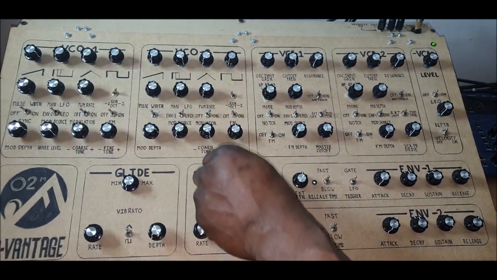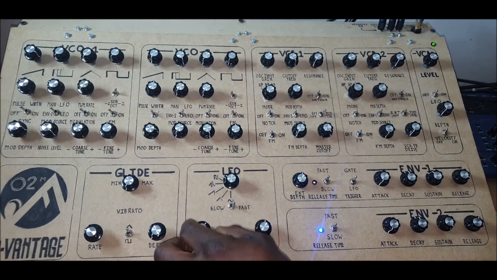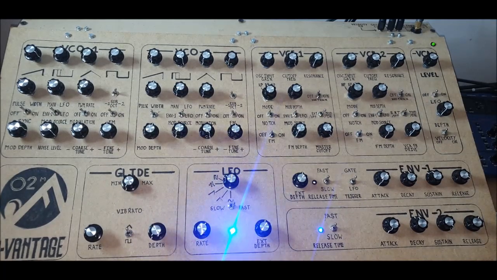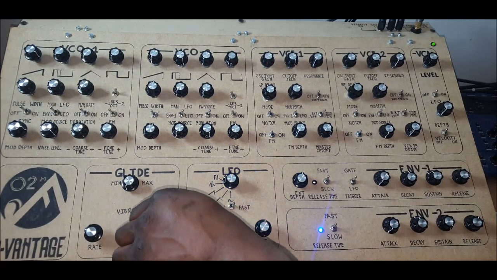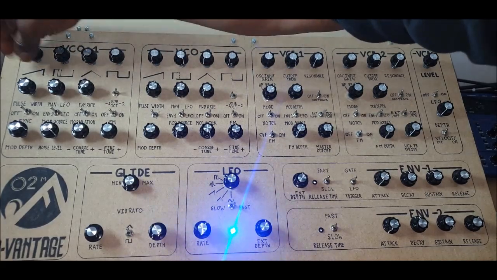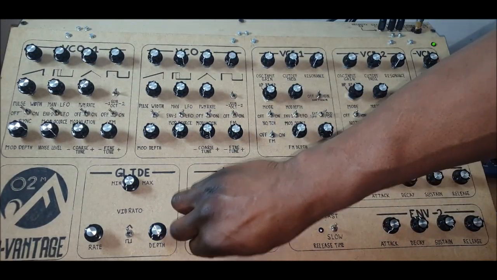Let's just have a listen to this square as well. Okay, so a bit of the old telephone ringtone going on there.